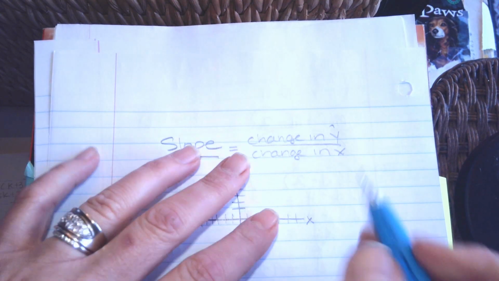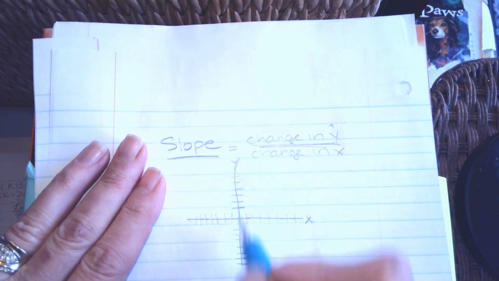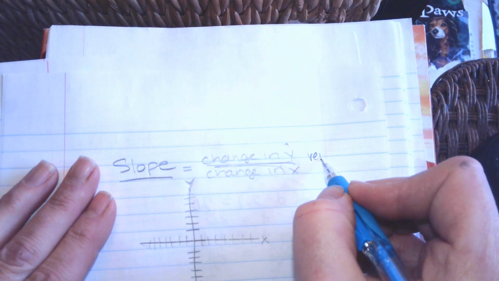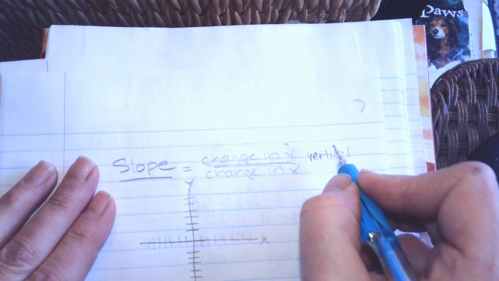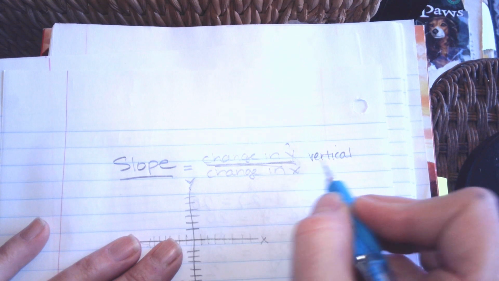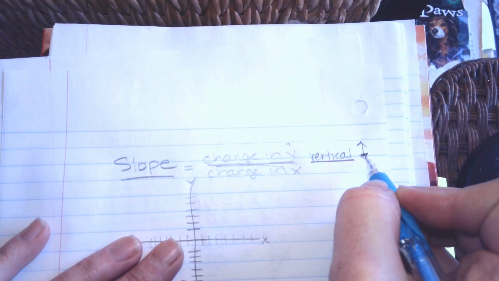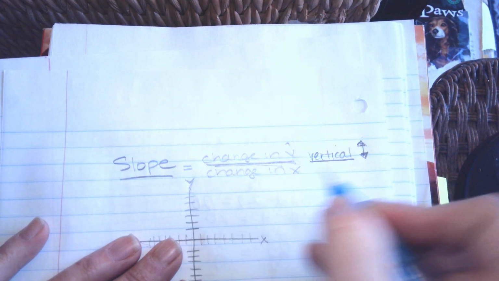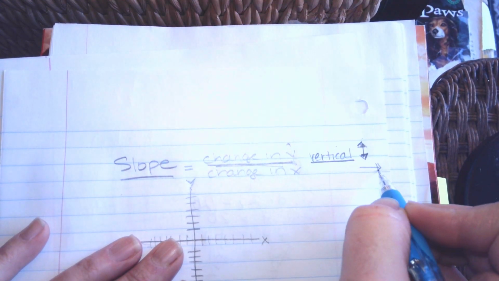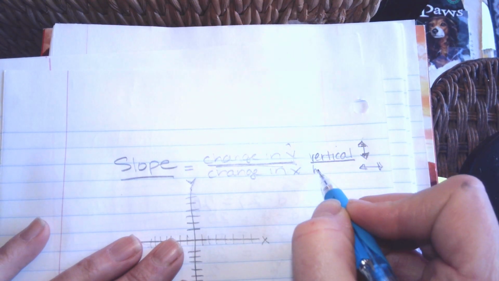So this right here is the change in up and down. So vertical, you can write these notes. A change in y means a change in the up and down. And then a change in x means the horizontal.